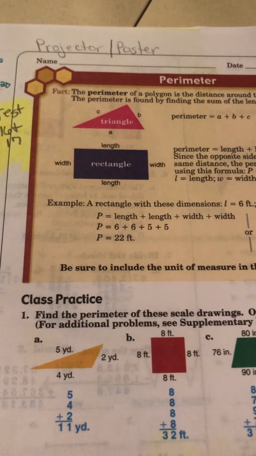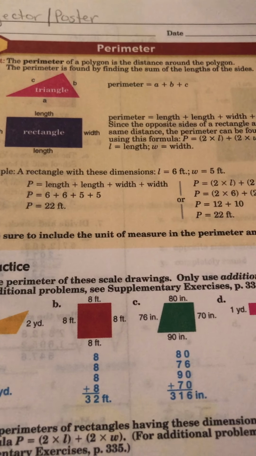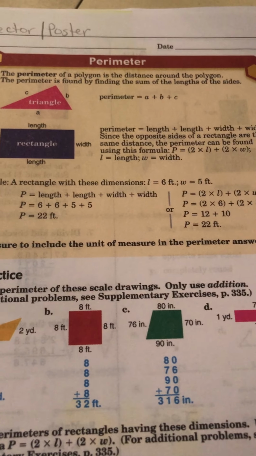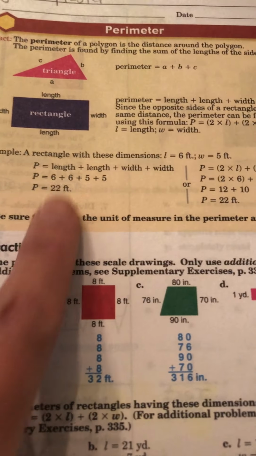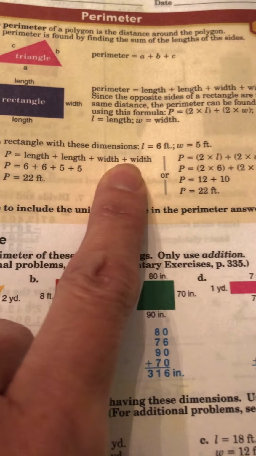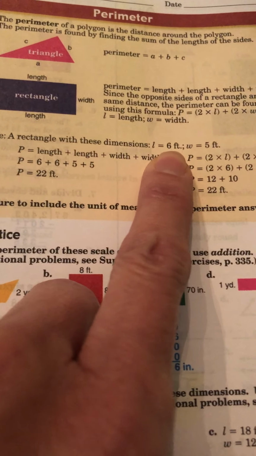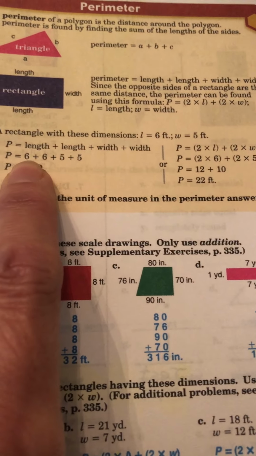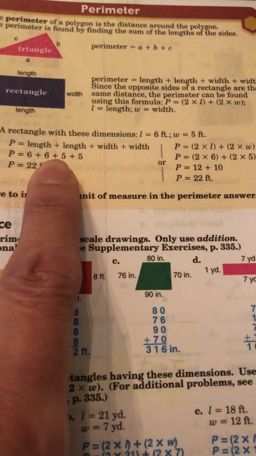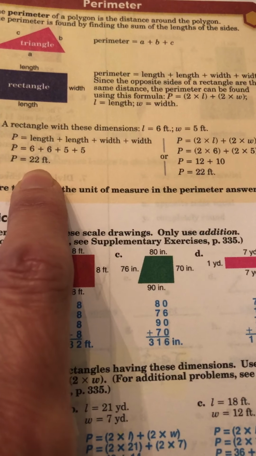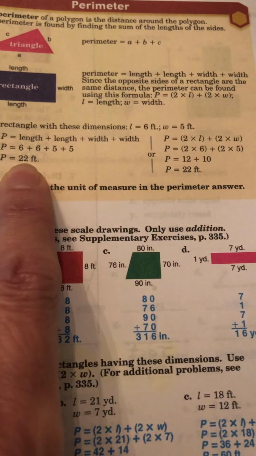Okay, example, a rectangle with these dimensions. Length equals 6 feet, width equals 5 feet. You would say, okay, perimeter is length plus width plus width. Okay, so what is it? The length is 6, so 6 plus 6 plus 5 plus 5. Or 6 plus 6 is 12 plus 10 is 22.